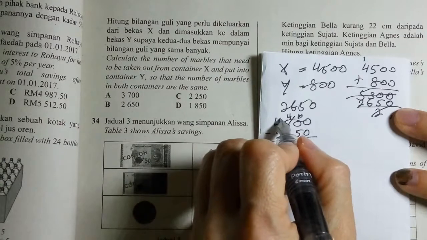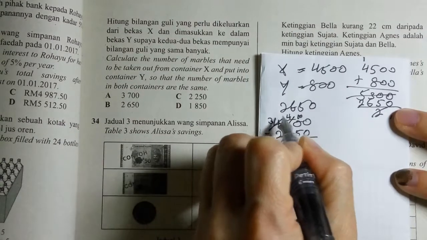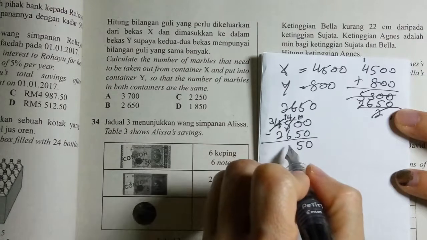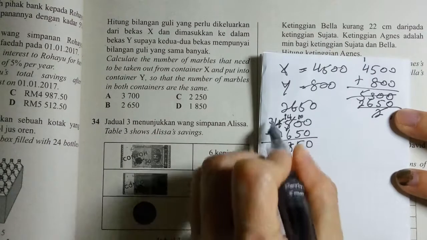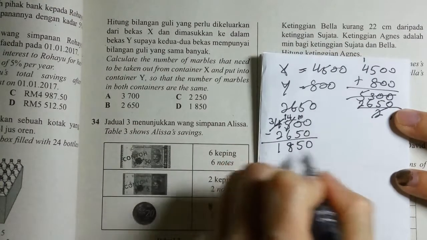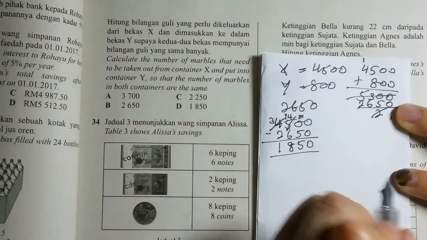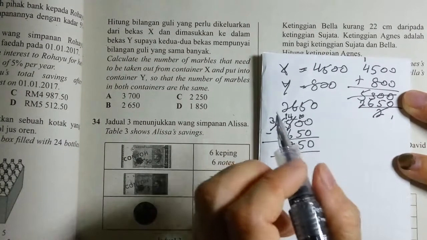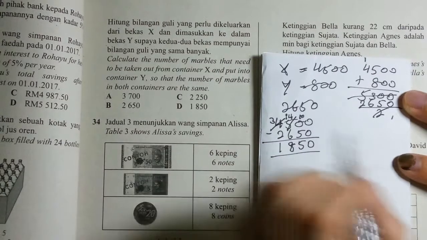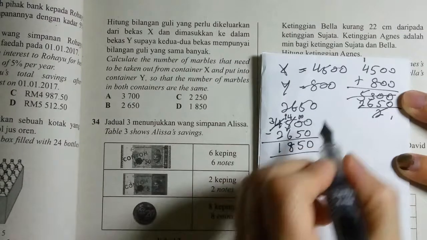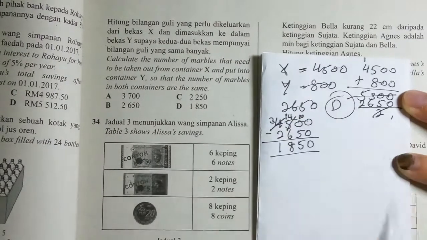4 minus 6, I have to borrow 1 from here, right? And it's 10 plus 4, so it's 14. 14 minus 6 is 8. 3 minus 2 is 1. So you have to take out 1,850 marbles from container X and put it into container Y so that both containers have the same number of marbles. And the answer would be D.